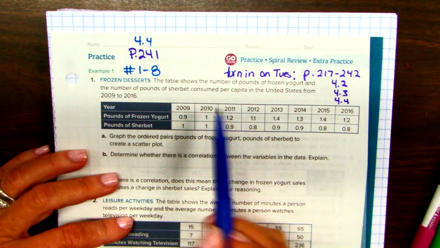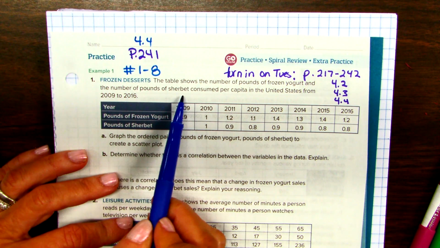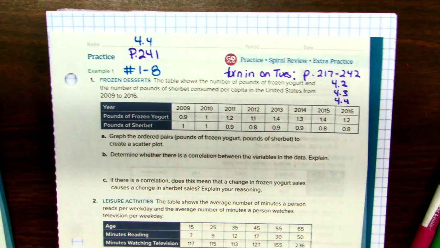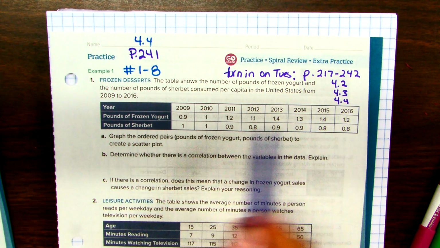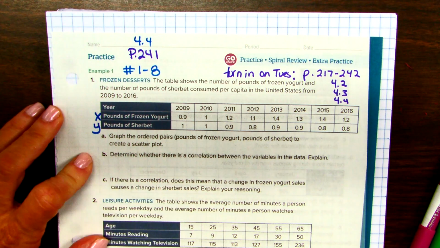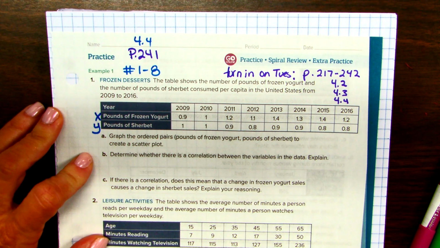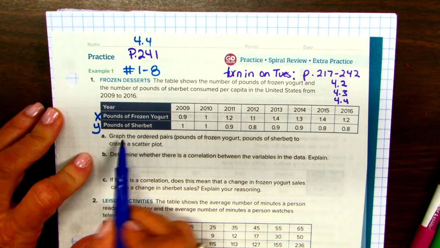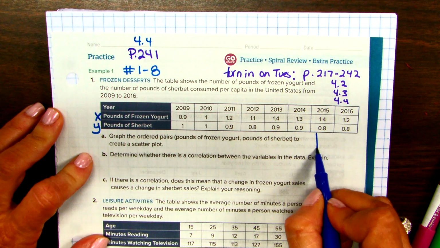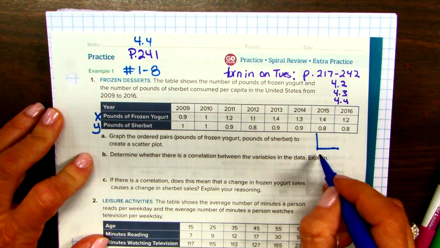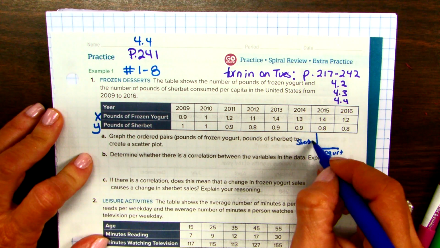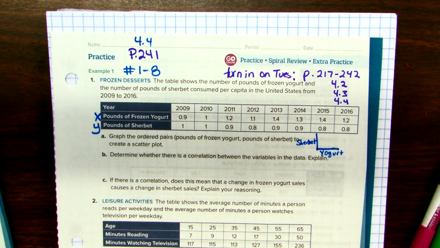Okay, but just whatever. Table shows the number of pounds of frozen yogurt and the number of pounds of sherbet consumed per capita, how much they ate per person in the United States for some certain years, okay? And so here's our pounds of frozen yogurt, pounds of sherbet, okay? So what we're going to do, we're not going to actually graph those points. We're going to literally do what we did in the notes. Just draw your quadrant 1. This would be yogurt. This would be sherbet. Very informal, no stressing about it.